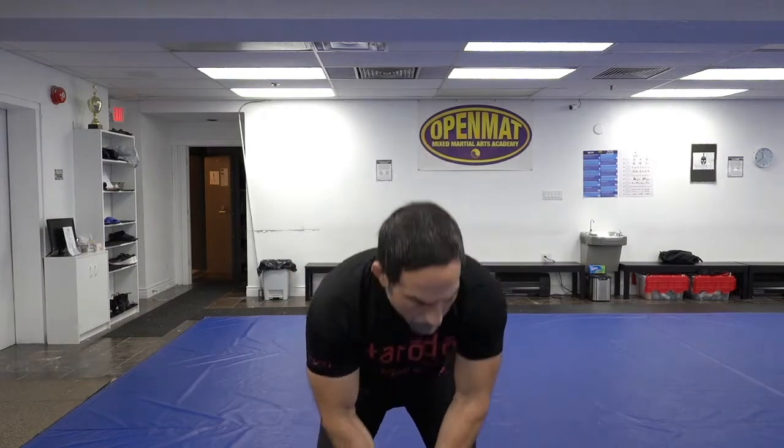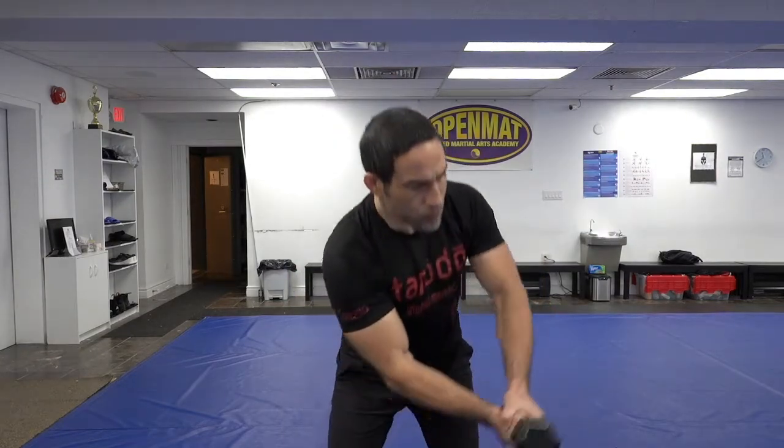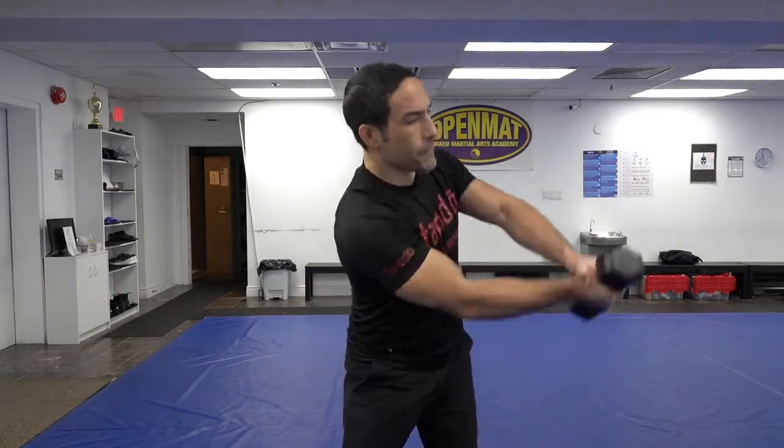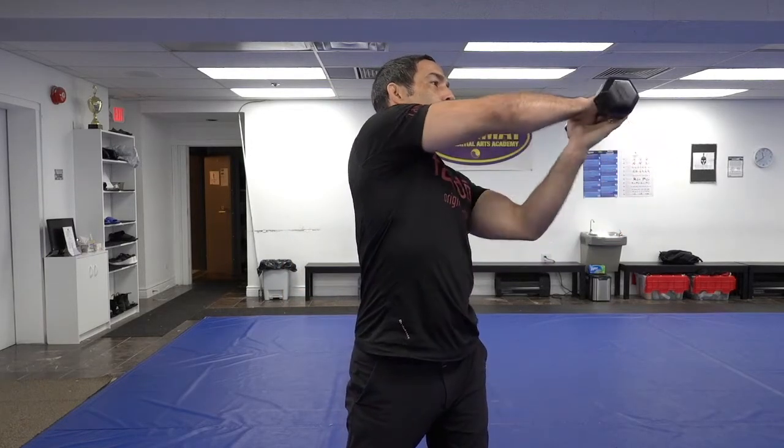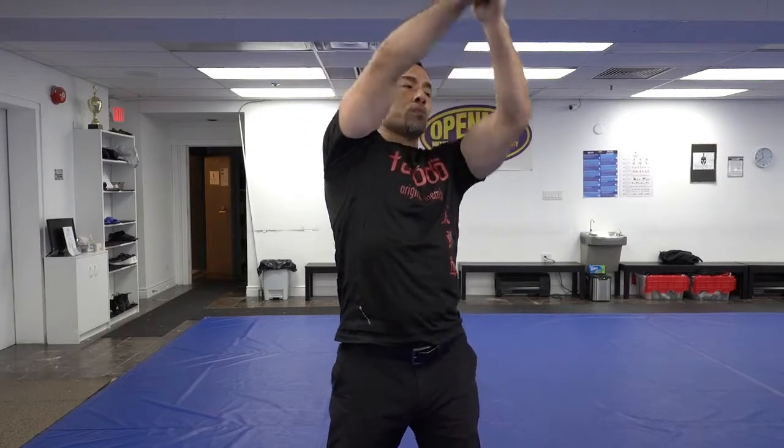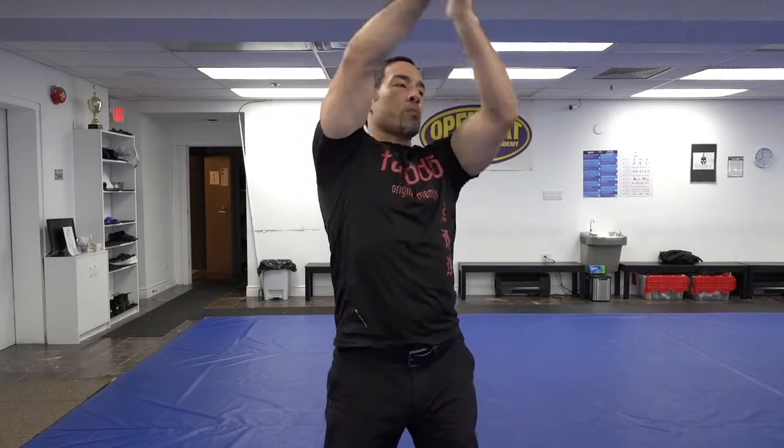So if I extend and twist towards my left, now the muscles on the right side of my spine are being engaged, but only those that twist towards the left. If I take the load and twist towards the right, still engaging the muscles on the right side of the spine, but only those that are dedicated towards twisting towards the right.